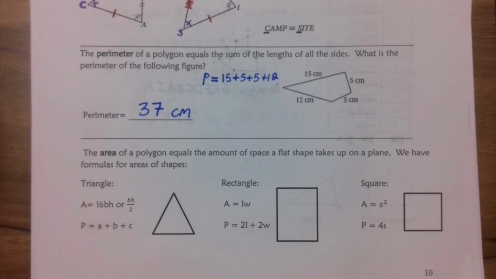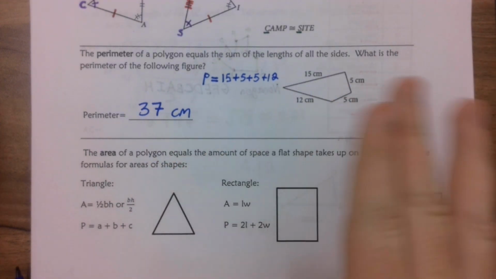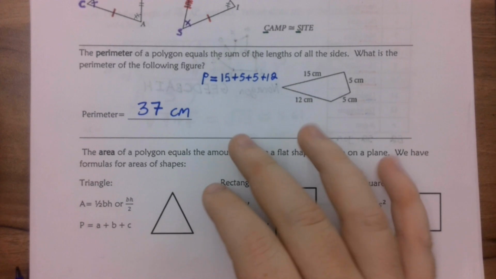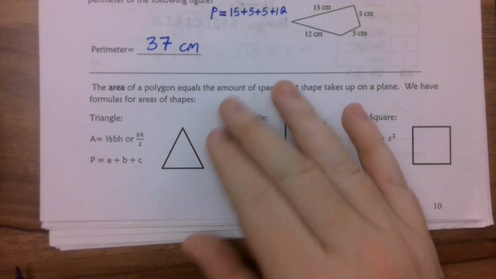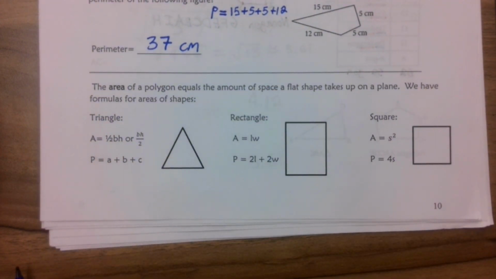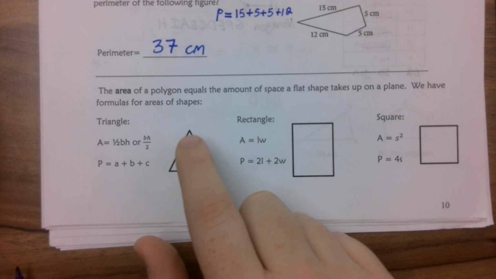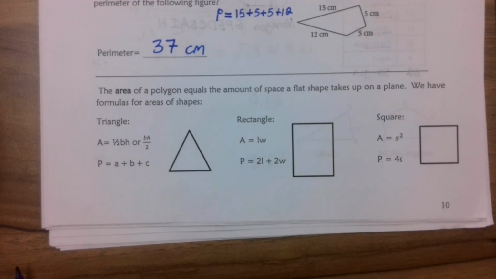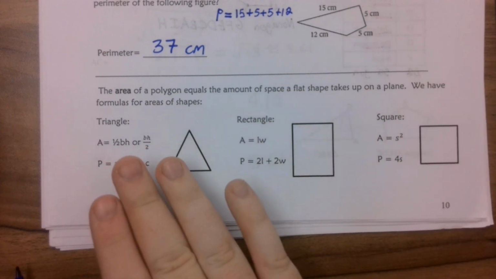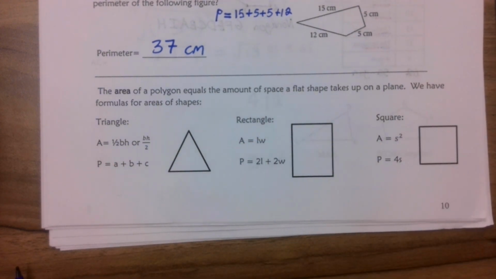Whenever you're finding the perimeter of a shape, you can always just add up all the side lengths. But we're also going to learn some easier ways of finding perimeters, of common shapes at least. The area is a little bit more difficult to find. The area of a shape is the amount of space it takes up in its middle. Area can be found a lot of different ways, but for the most common shapes, we have some formulas. Formulas that you may have heard before as well.